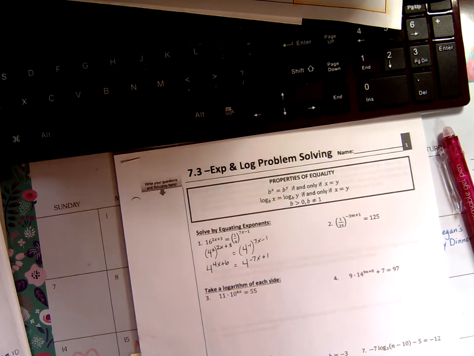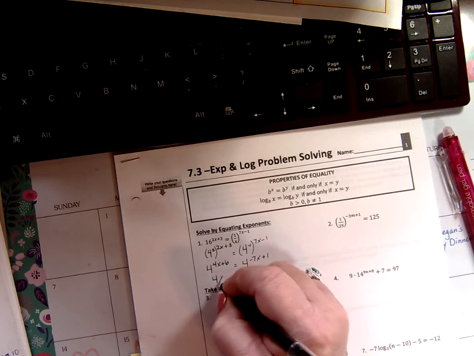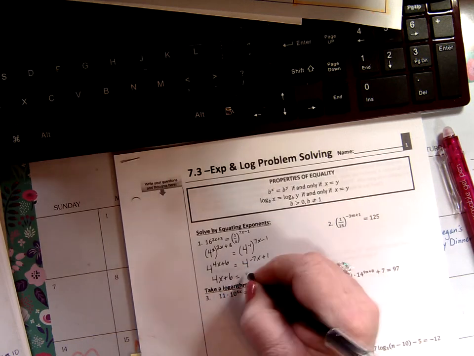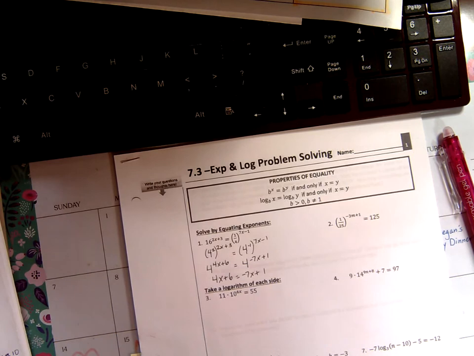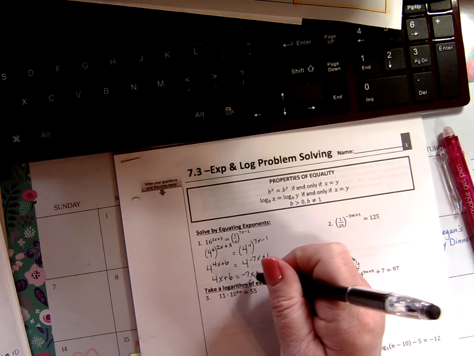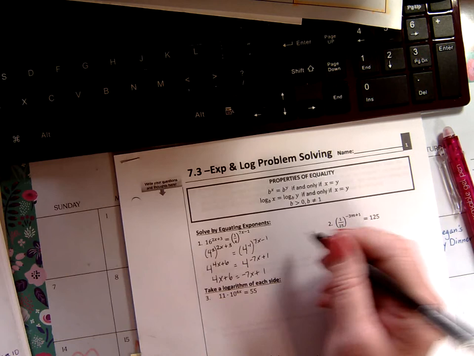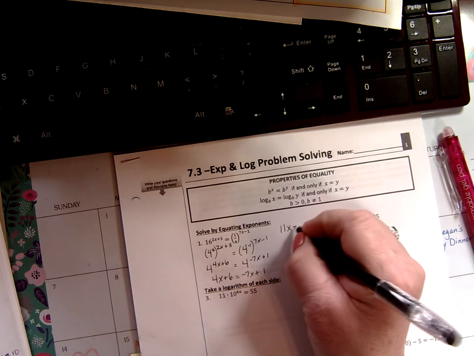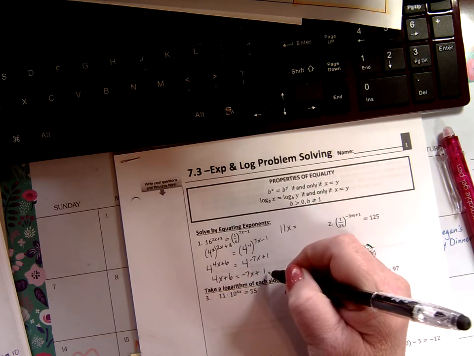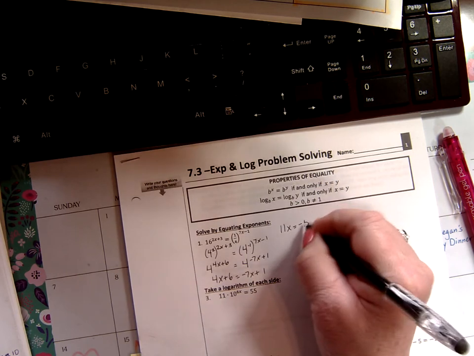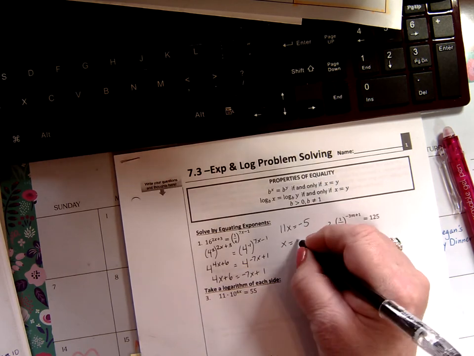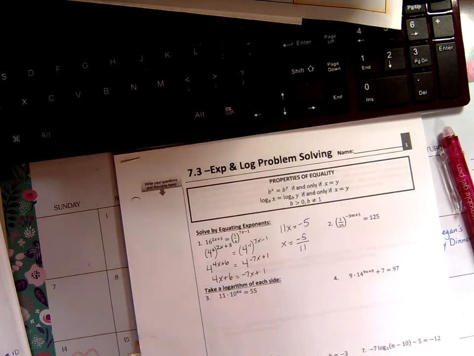And so now that you have the like bases, you can ignore the base and just take the exponents and set them equal to one another. So 4x plus 6 and -7x plus 1. And then solve it out. So if I take this 7, it's negative. I'm going to swing it over here, join up with the 4. They're going to combine to be 11x's. And this 6 is going to come to the right. Join up with the 1, they become a -5. And so when I divide that out, I get a -5/11.